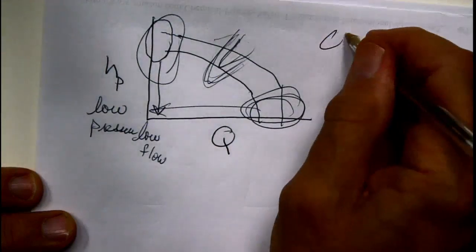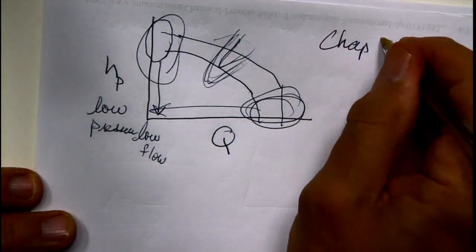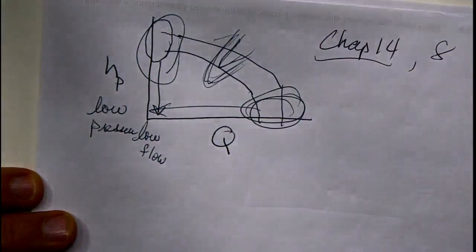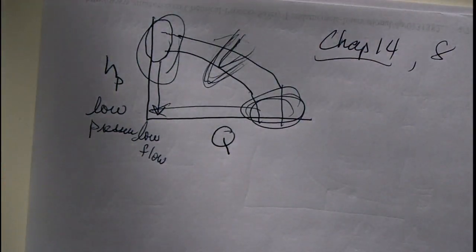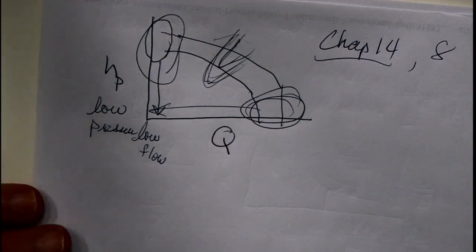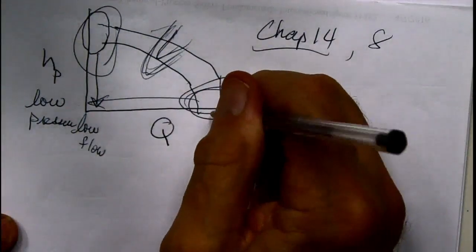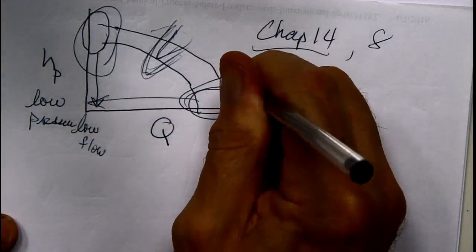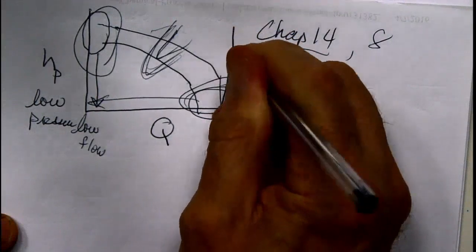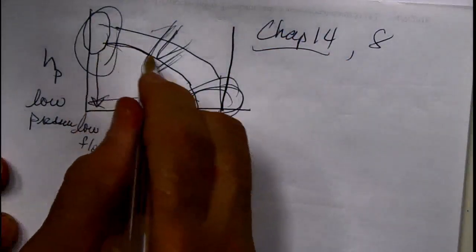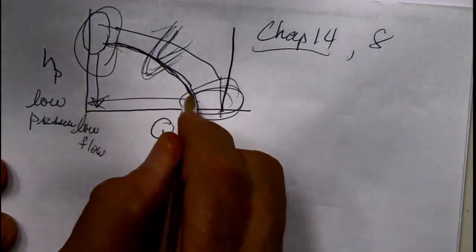Chapter 14 in your text is an excellent chapter. Go ahead and read it, as well as chapter 8 in your book. You should be reading both of those since we're dashing into pumps. Now, as opposed to centrifugal pumps, there are positive displacement pumps. This thing right here is called a pump curve.